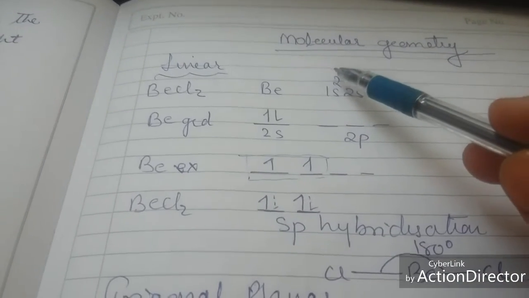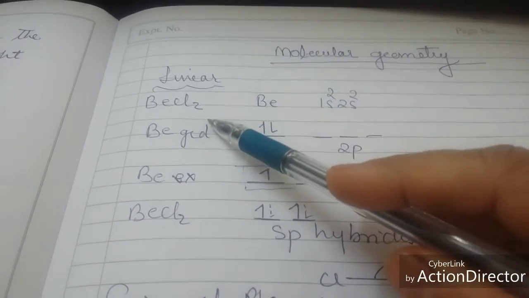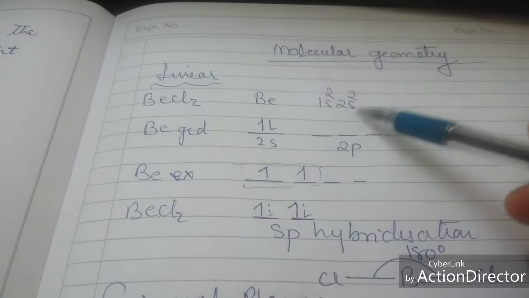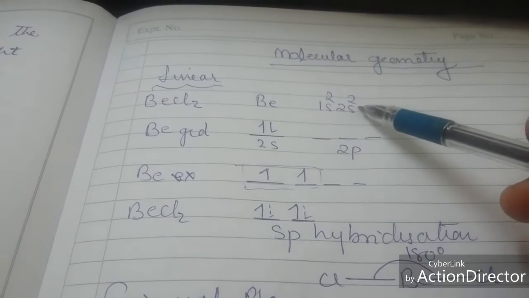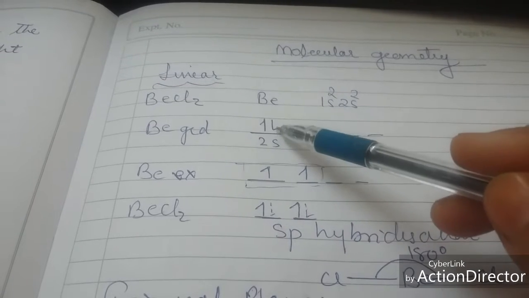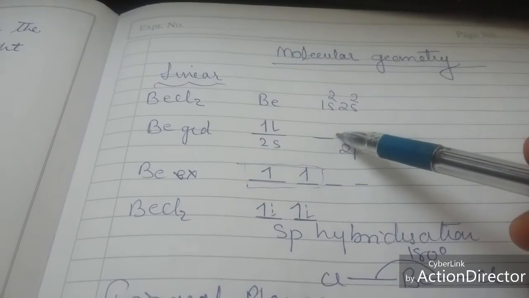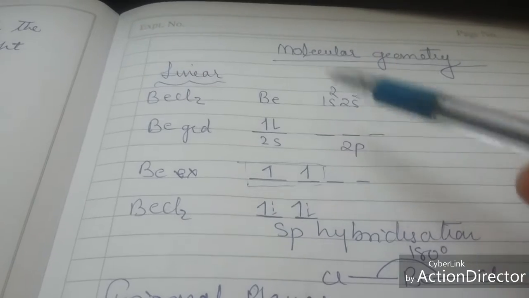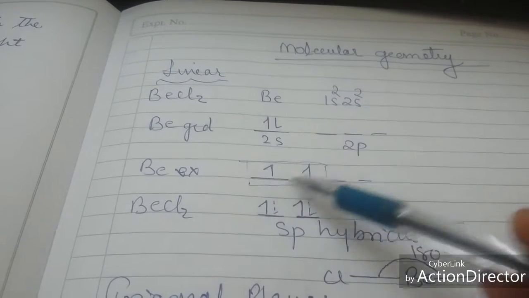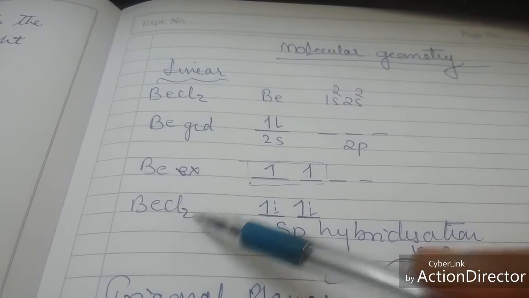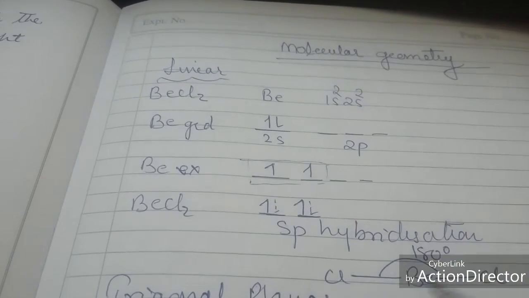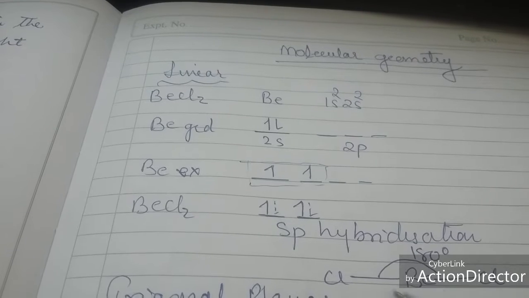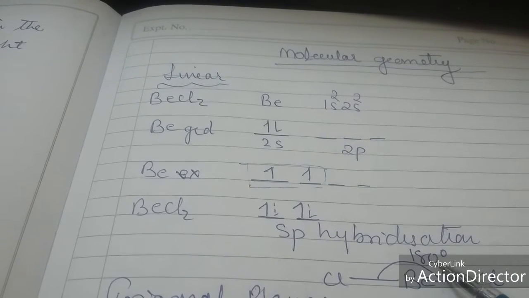Let us talk about the linear geometry. Example is beryllium chloride. Now the electronic configuration is 1s2, 2s2. In 2s there are 2 electrons. In the excited state, one of the electrons will go to the p orbital, and there will be mixing of orbitals. So 2 unpaired electrons are there. Pairing will take place with chlorine. So it is showing s and p, sp hybridization. The geometry will be linear. It has a bond angle of 180 degrees.